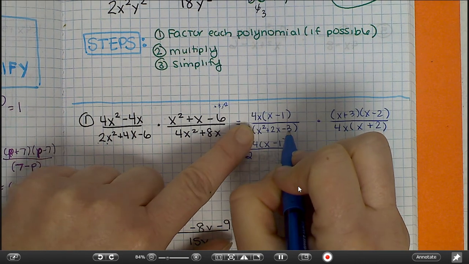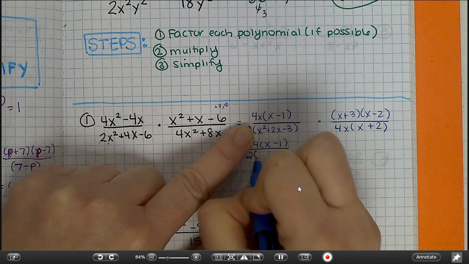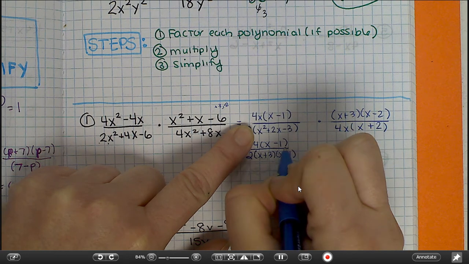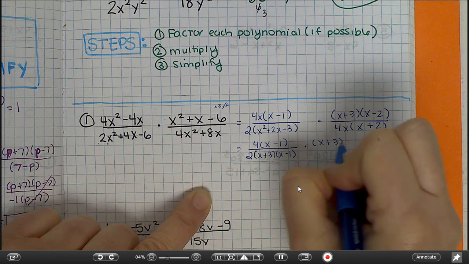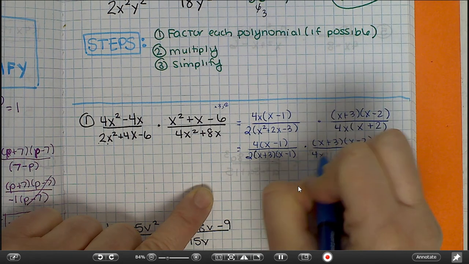What are the factors of -3 that add up to +2? x plus 3, x minus 1. x plus 3, x minus 2. And we're just rewriting this side.